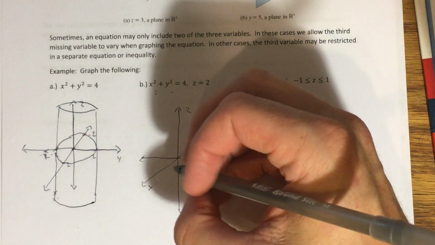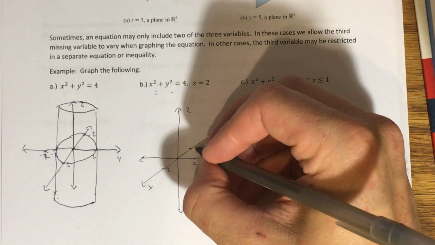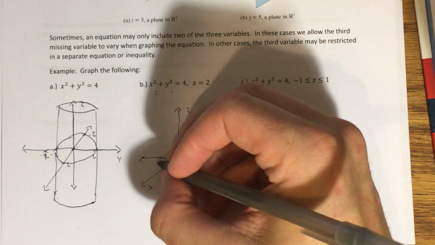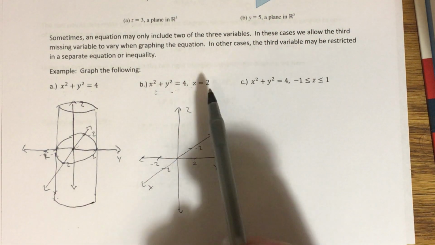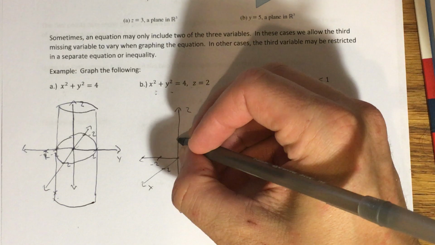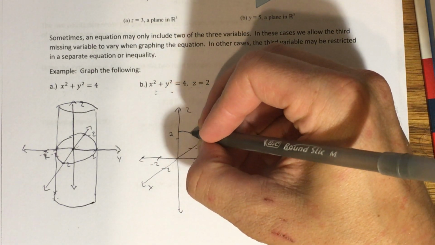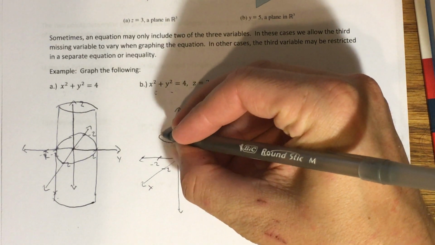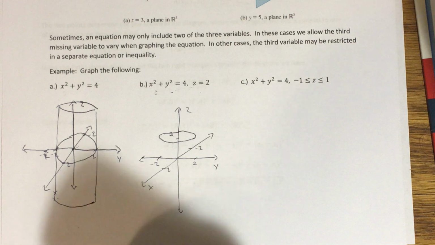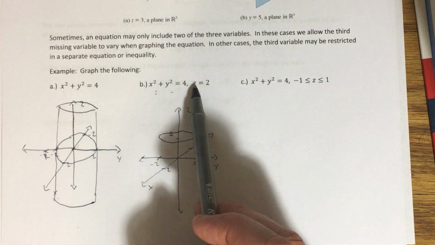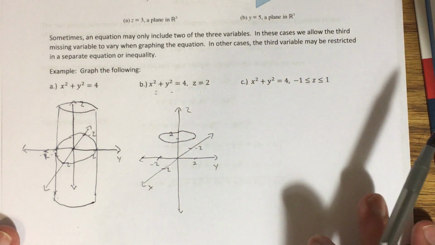That means I couldn't put the circle in the xy plane, because remember, in the xy plane, z is equal to 0, and we need z to be equal to 2. Let's put that up here, 2. So now I'm looking for a circle that's up here. And it's just the circle this time. Z is no longer free to vary, so it's not going to trace out that cylinder this time.